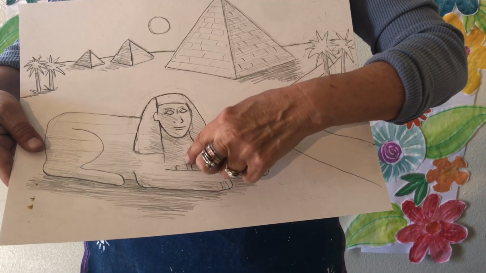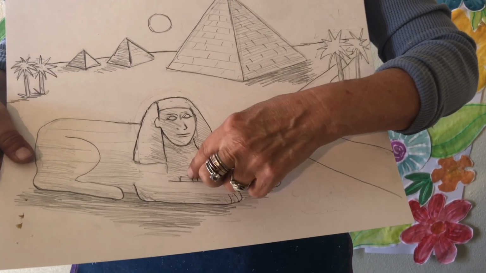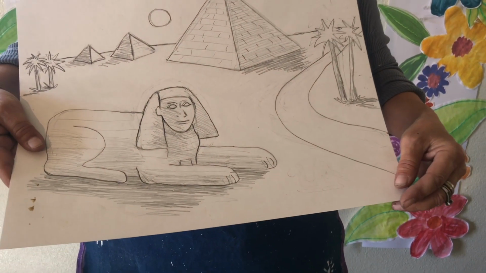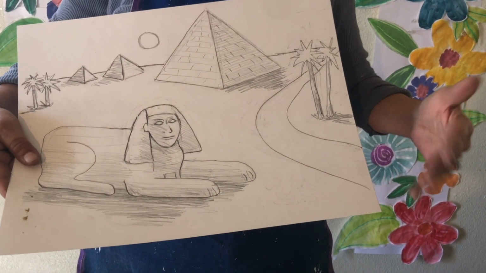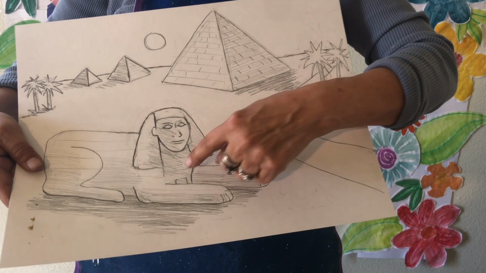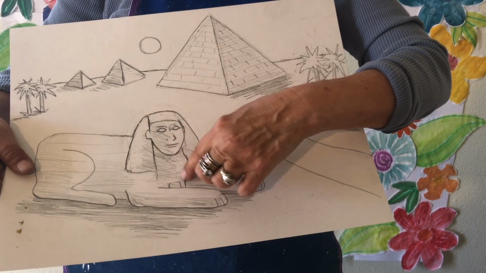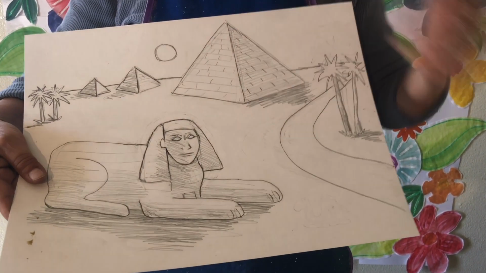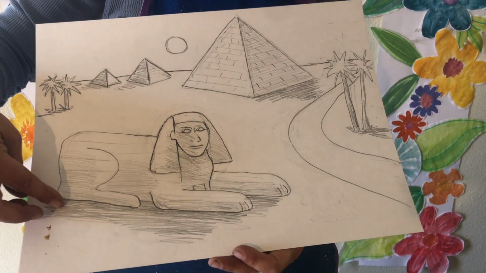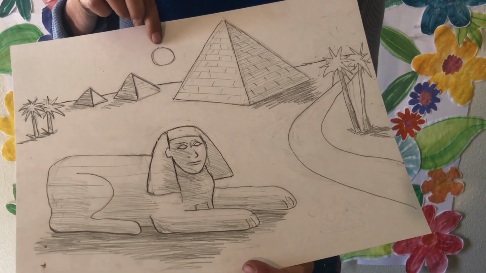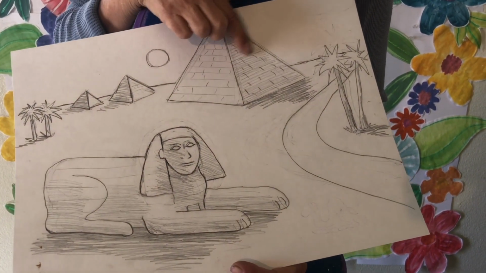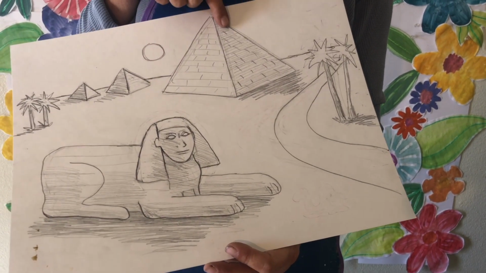In fact, there's a door right between the paws here, but they haven't been able to get by it and see if there's anything there. But there is a doorway, a sign kind of thing, right between his two paws. And you'll notice I put in a little bit of shadow. The sun is here, so I put my darkest shadow farthest away. So I shadowed this one.